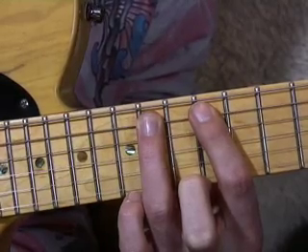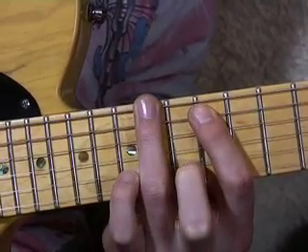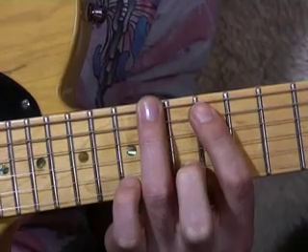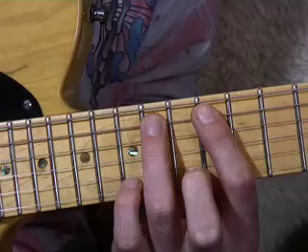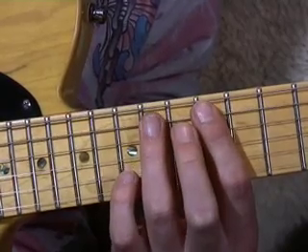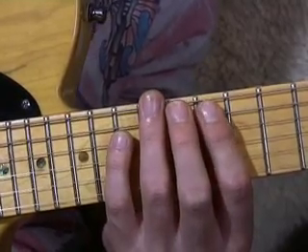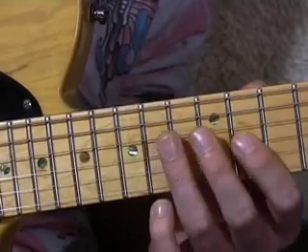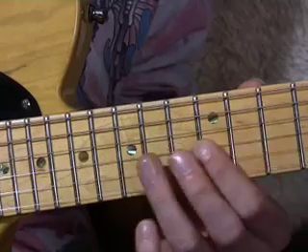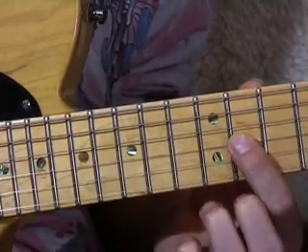Not going to be used a lot really, to be honest, and neither is the 6th on the thickest string. Of course it's possible to use these notes, but realistically they ain't going to happen a whole lot, so don't worry too much about those extra notes. If we progress up, we've got here a little sneaky 6th back at the 11th fret.